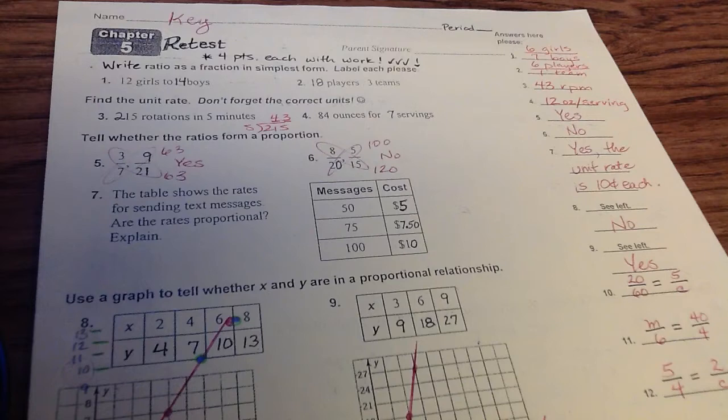If you had 18 players to 3 teams, the first number you come across is the numerator, so 18 players would be the numerator, 3 teams would be the denominator, divide them both by the greatest common factor of 3, and you get 6 players to 1 team.